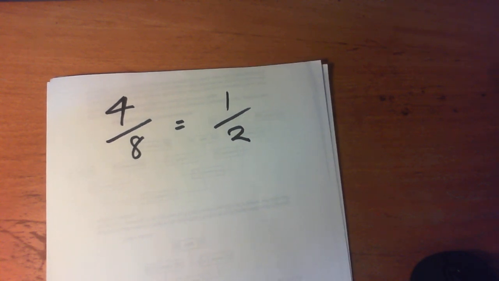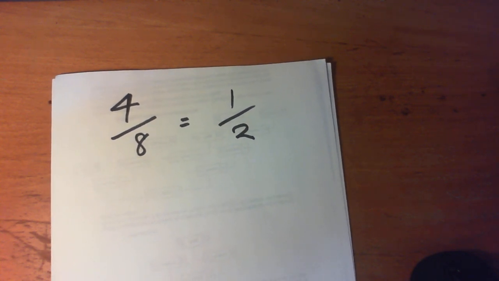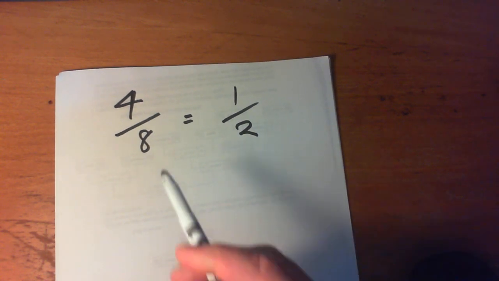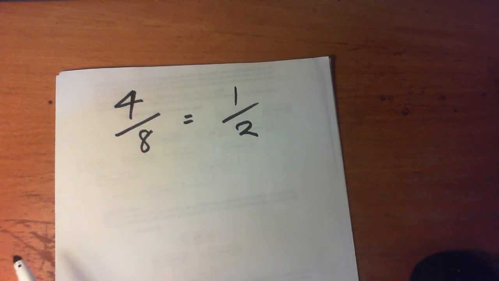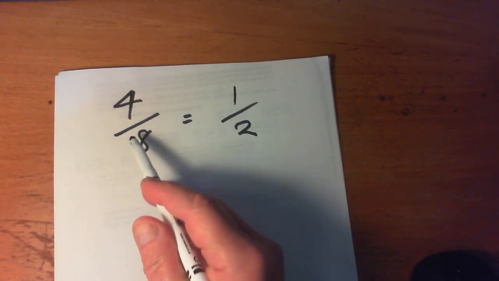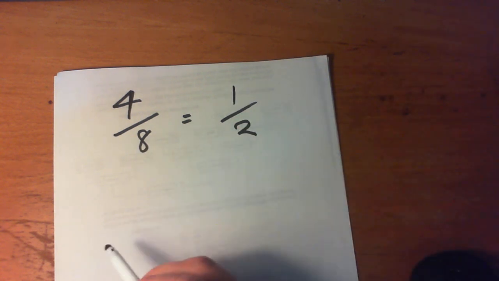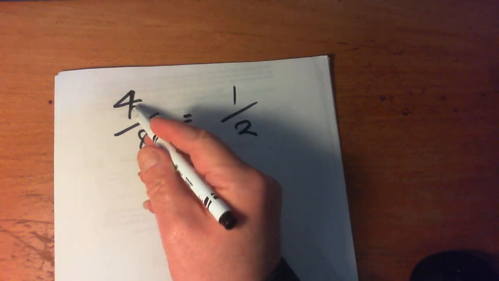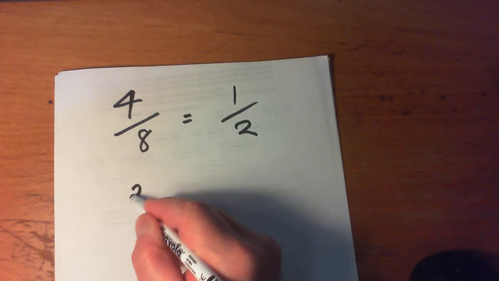It's very straightforward on a simple fraction like this, but if you're having problems, you can just go through them systematically. You don't need to do it in one go. I'm not too sure, this is just for the sake of the example, so I'll try 2. Does the top and bottom divide by 2? Well, it does, so I divide that by 2, that'll give me 2.